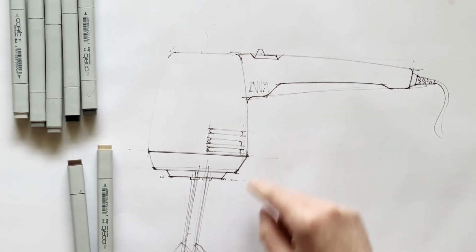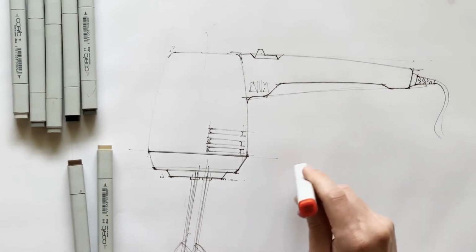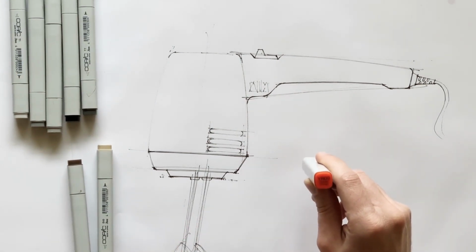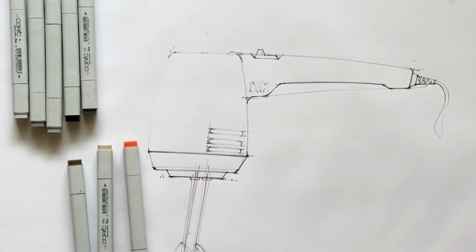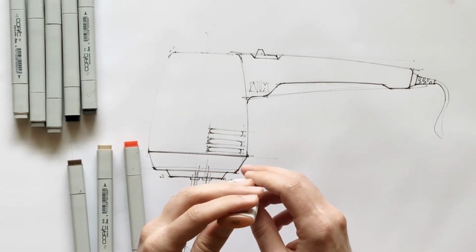And for the switch and some other details, maybe the logo, you can use some nice bright colors like this Chinese orange. And for the background, I'm going to use this Copic Wide, and it's R02.